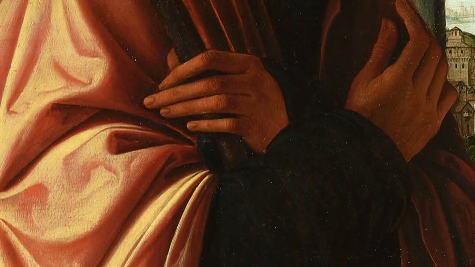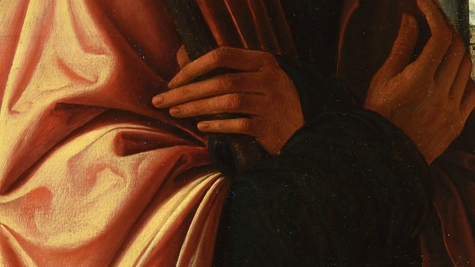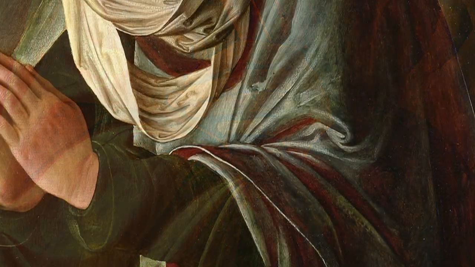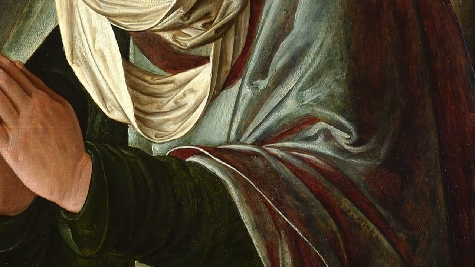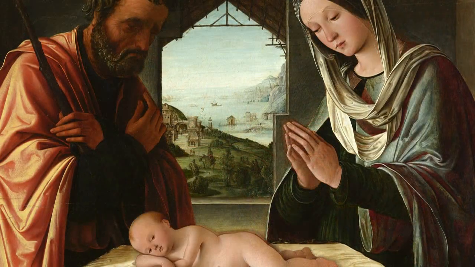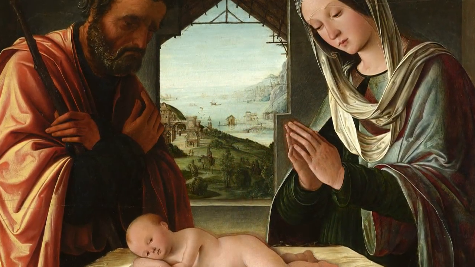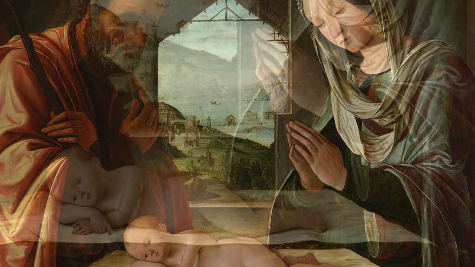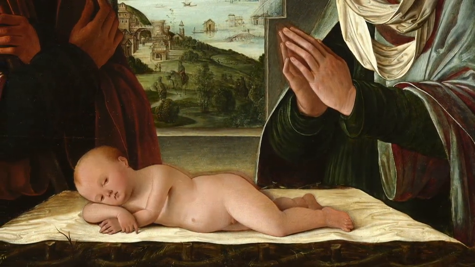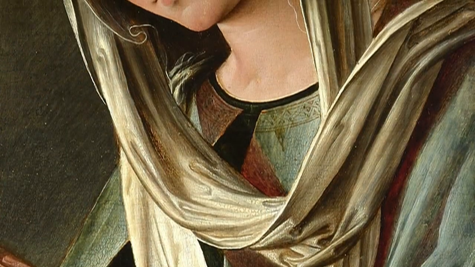The viewer may be struck by the audacious range of colours used, as seen, for instance, in the orange of Joseph's coat and the changing shades of the Virgin's cape, which varies from green to crimson. Different textures are also carefully represented, right down to the transparency of the veil covering Mary's hair.